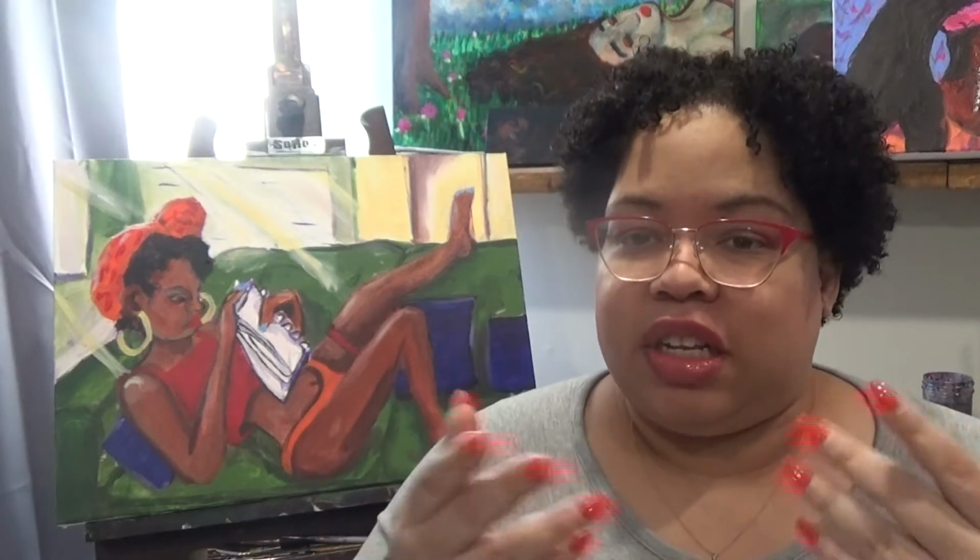Photo references can be very controversial in the art community. There is tracing, there is inspiration, and there is copying, which we never want to do, especially if it's of another artist's work. And in that case, you really want to draw inspiration from it. Sometimes new artists just really don't know how to do that correctly. And so I felt like today I wanted to show you exactly how I use photo references to create my own inspired artwork.